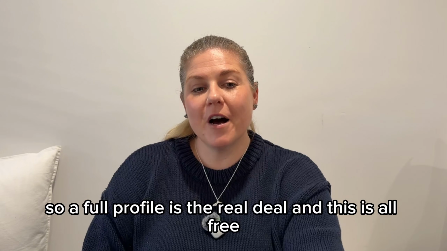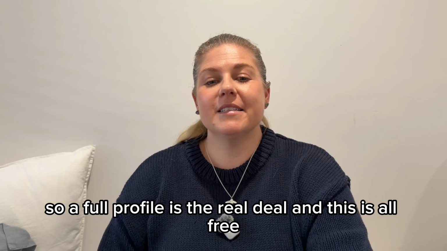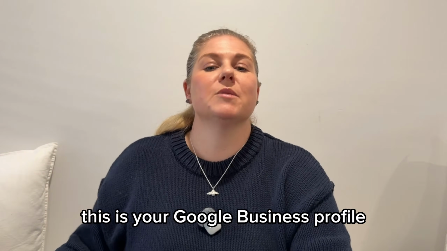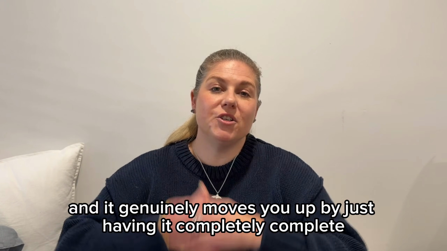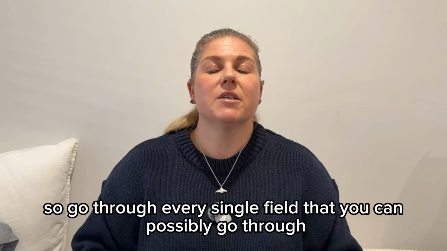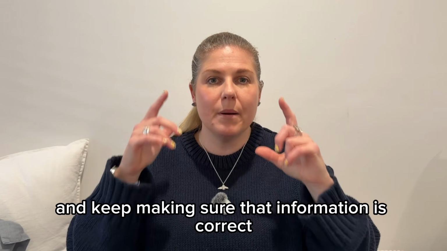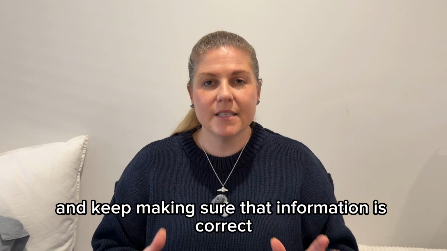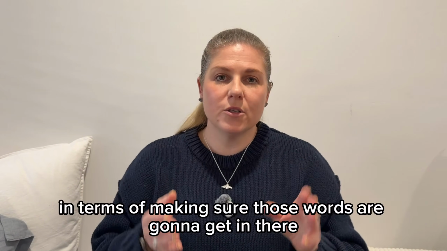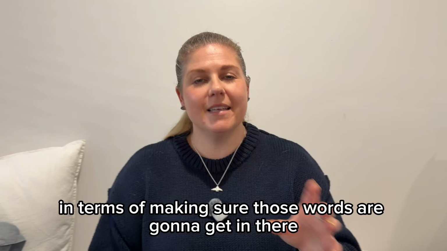So a full profile is the real deal, and this is all free. This is your Google Business Profile, and it genuinely moves you up by just having it completely complete. So go through every single field that you can possibly go through and keep making sure that information is correct. And if you need help in terms of making sure those words are going to get in there, obviously we've got a prompt for that.